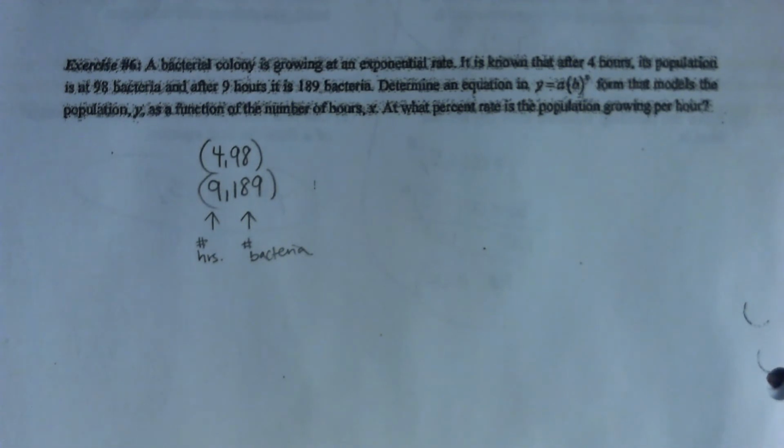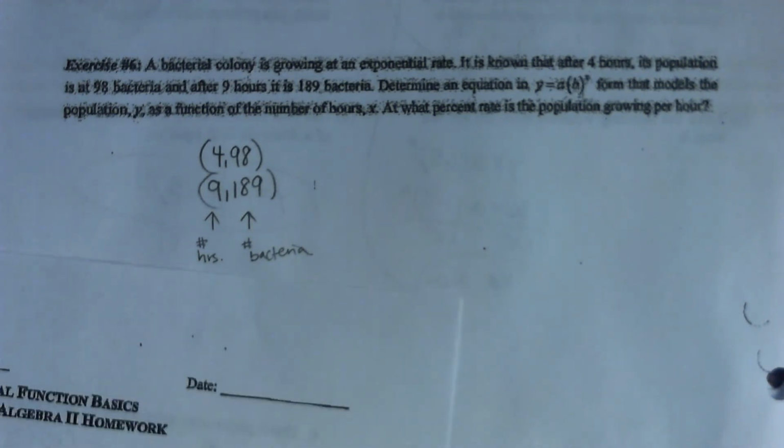When you're dividing common bases, round everything to the nearest 100th.